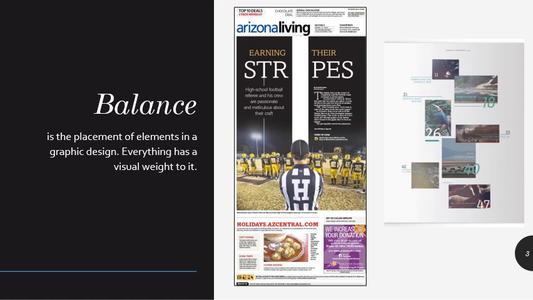If you don't have a sense of balance with your designs, then the viewer's eye won't know where to look, and what you're trying to communicate may not get across. Balance doesn't mean that every element has to be distributed perfectly symmetrical. Balance can be achieved through asymmetry as well. The newspaper example on the left is symmetrical. The magazine table of contents on the right is asymmetrical.